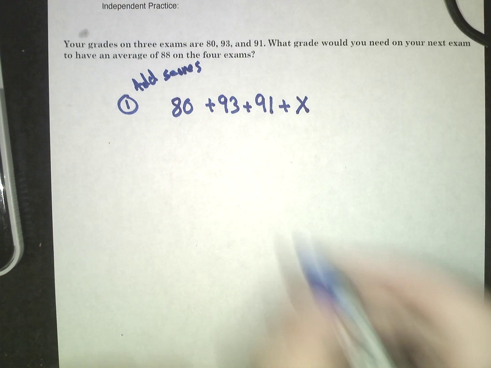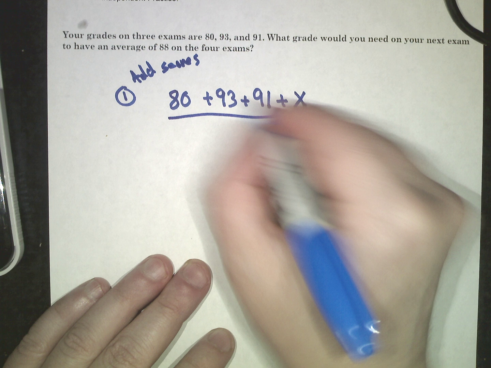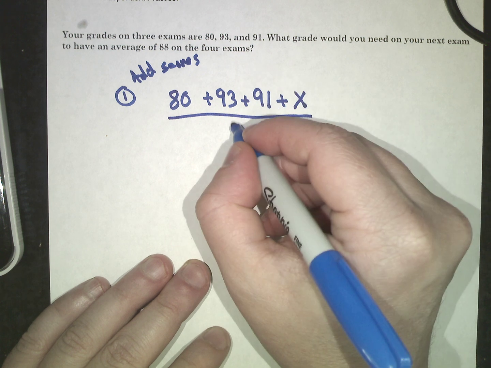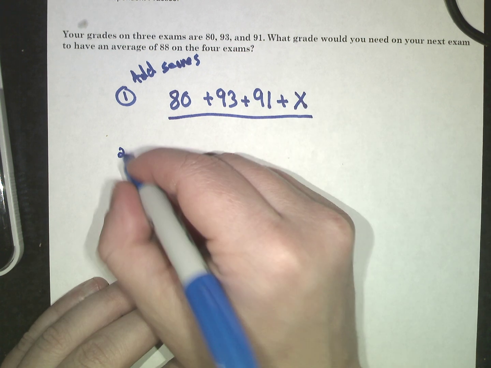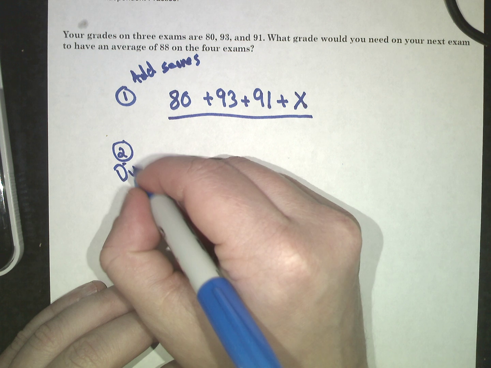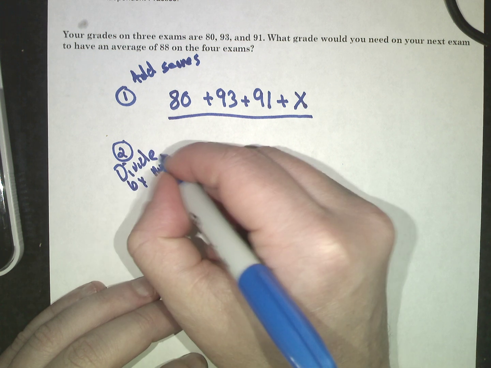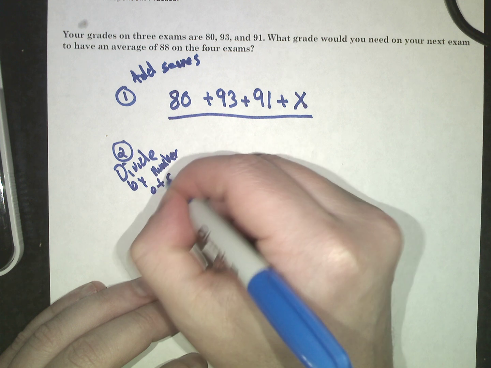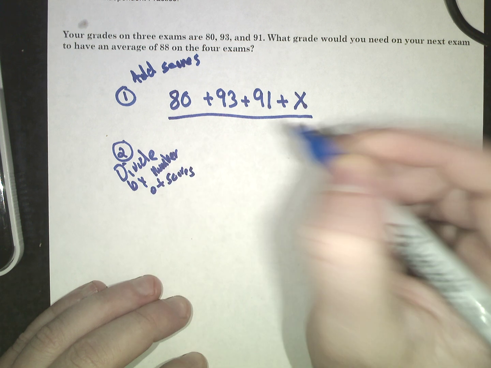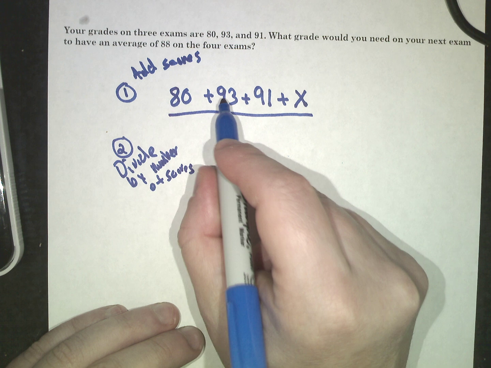But let's imagine I did know it. If I did know it, I'd take all these numbers to find the average, and I would divide it by the number of scores. And the number of scores is going to be 1, 2, 3, 4.